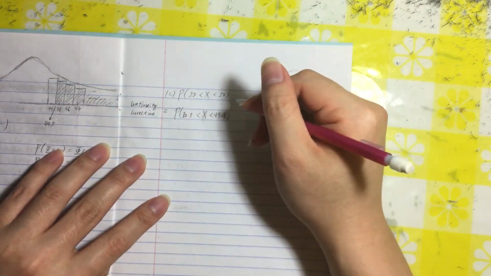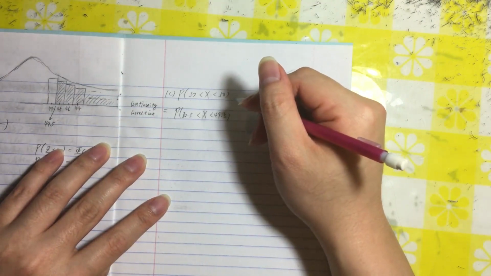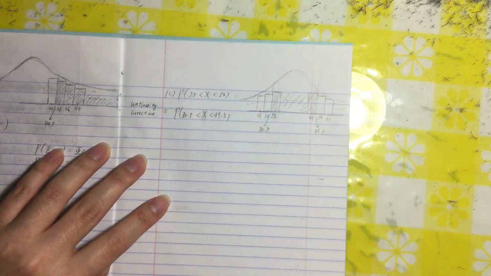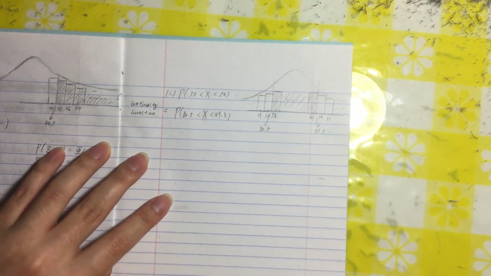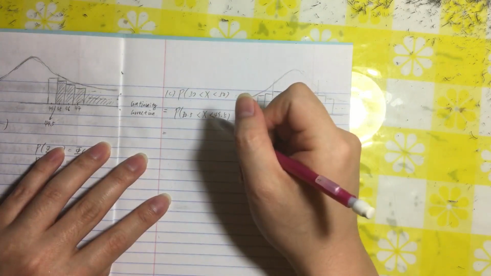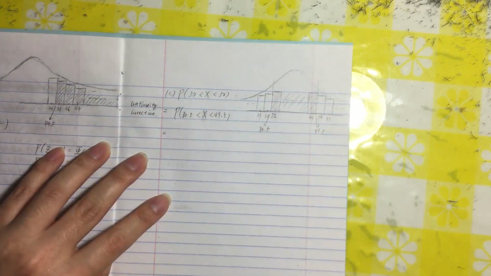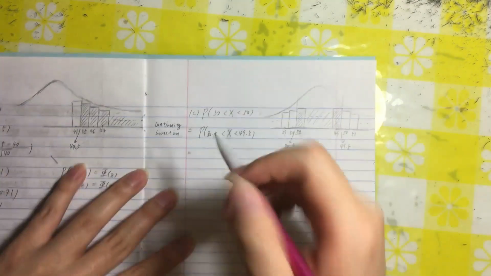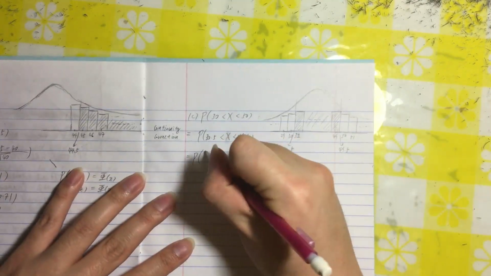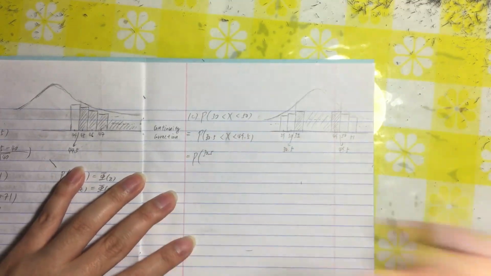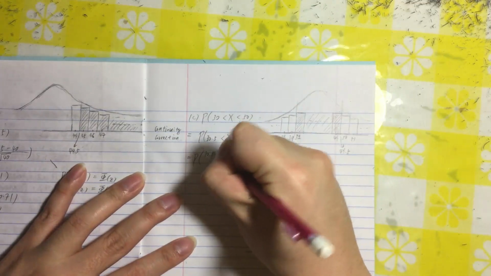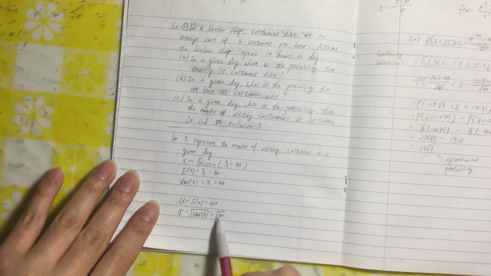Since X has approximately normal distribution, we can convert X to the standard normal distribution, then use the table of the standard normal CDF to find the probability. The formula for conversion is z equals x minus mu over sigma. So here we use 30.5 minus mu over sigma. Here, mu is 40, sigma is radical 40.